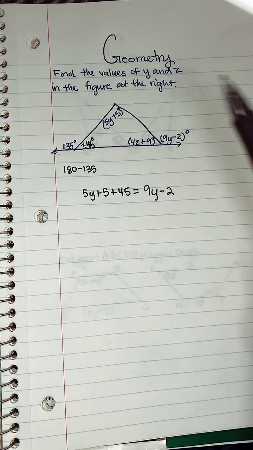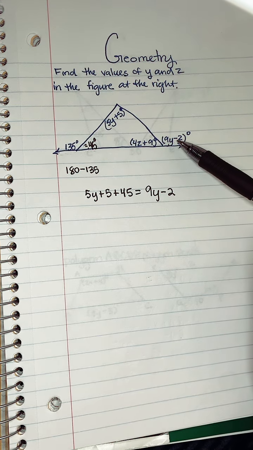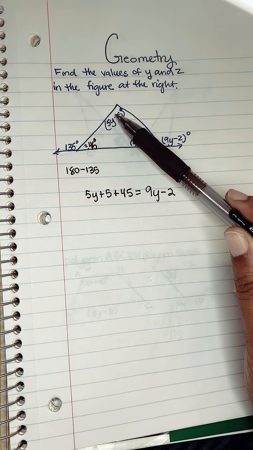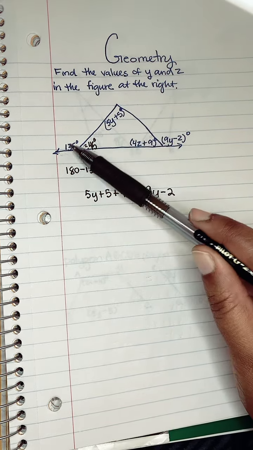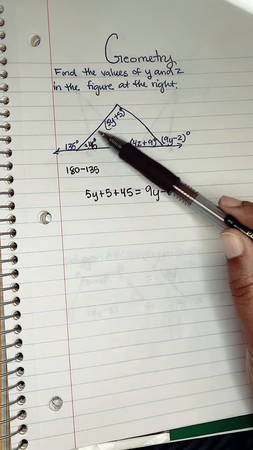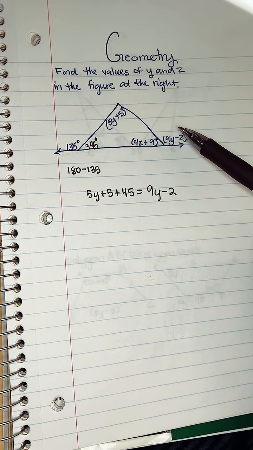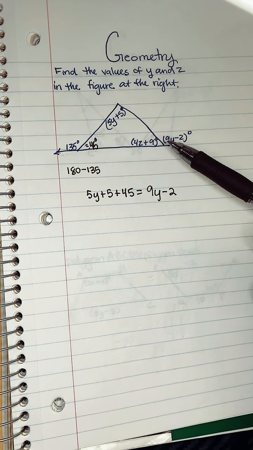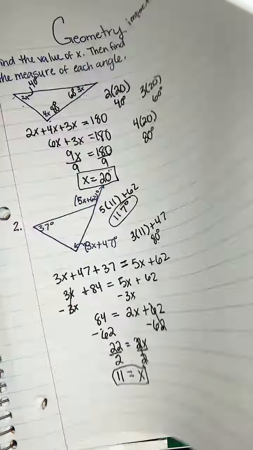These two add up to equal this one. So we found the two inner, remember, because we said any two angles equals the outer. So we should be able to add these two and equal the outer. Why would it equal 9y minus 2? Because just like we said on this one, remember how we set it up?